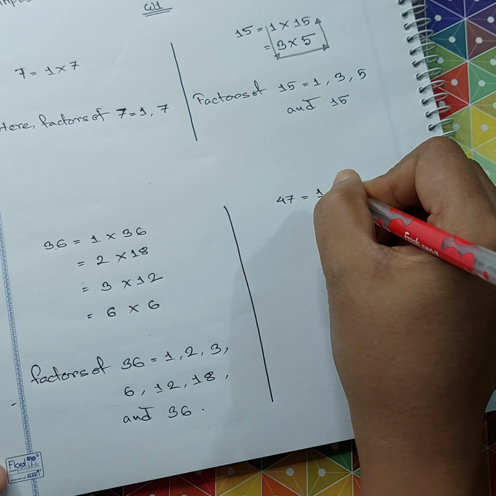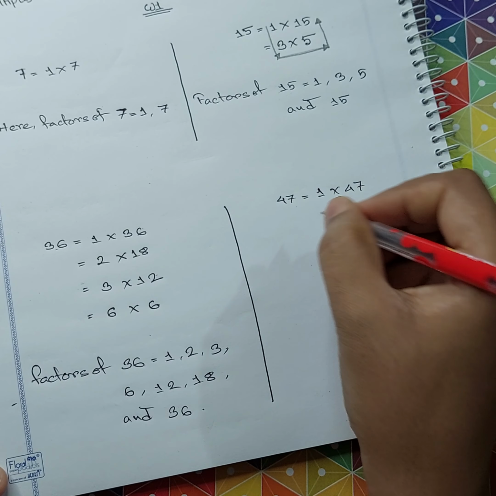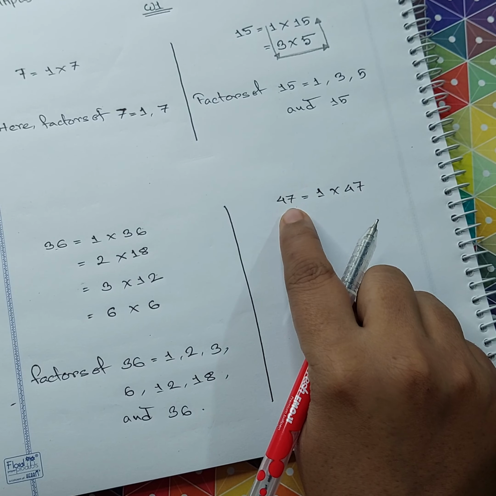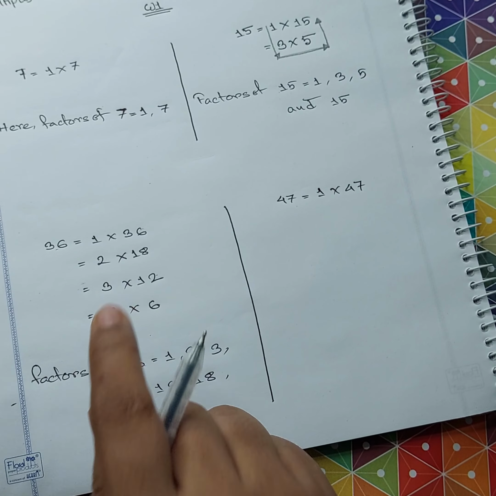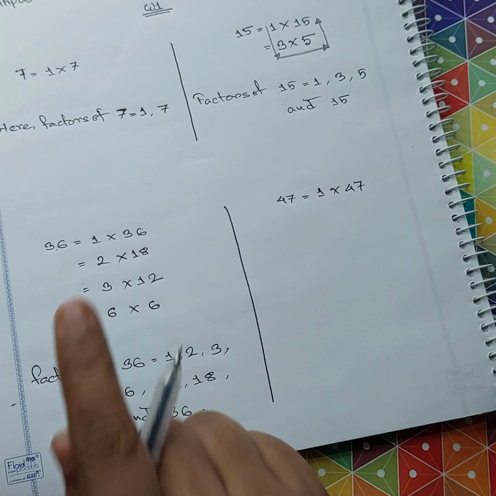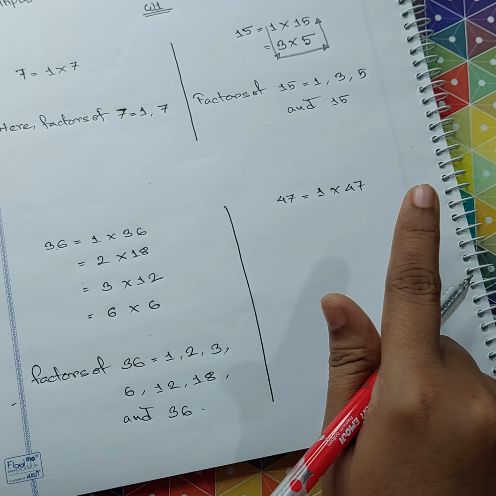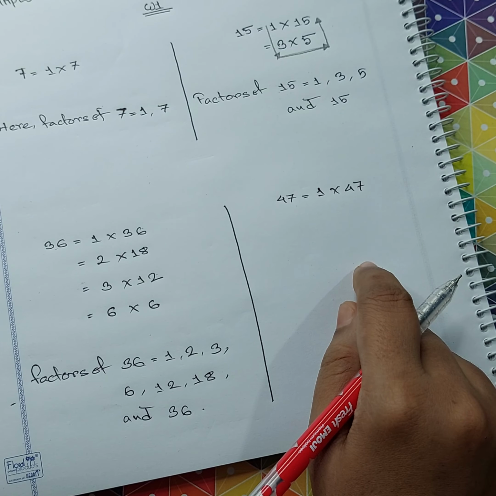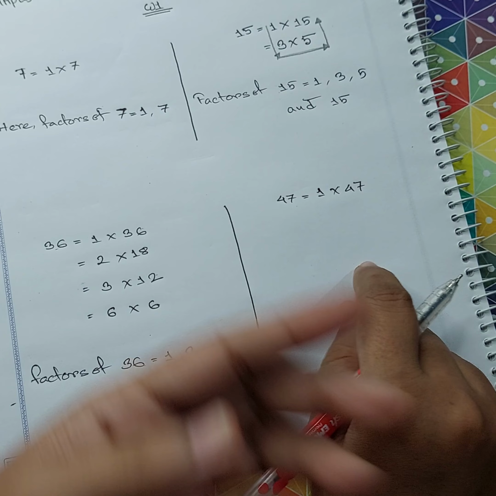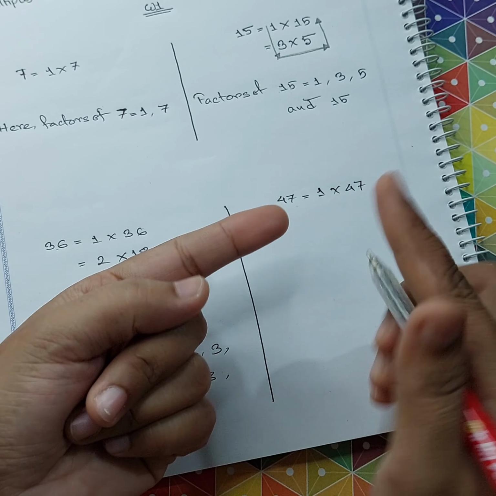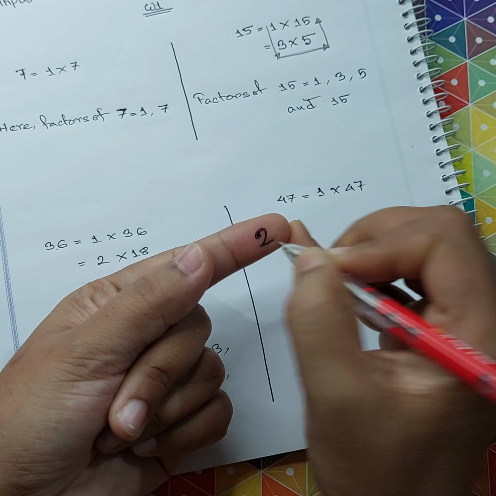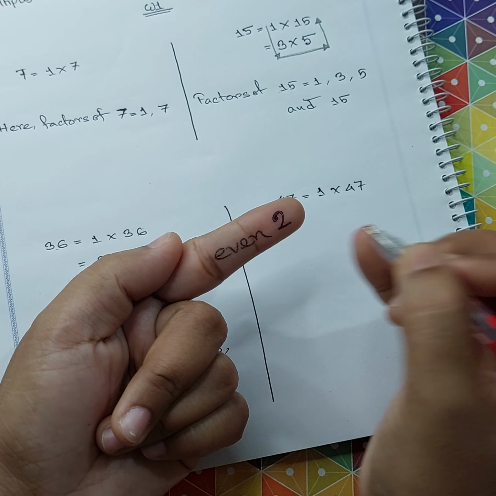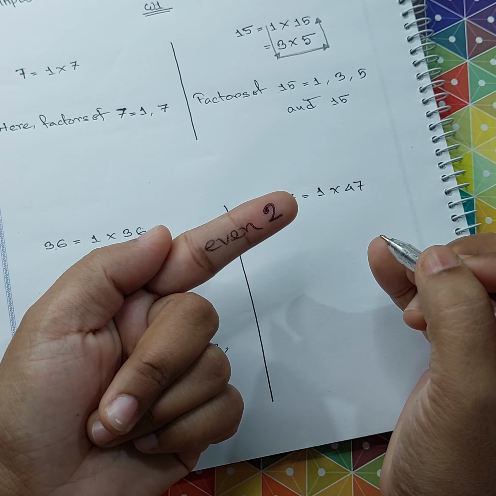Okay, so 47, right? We are counting with 47. Now tell me, can 47 be divided by 2? It is an odd number. Remember the rules. Only even numbers can be divided by 2, not the odd numbers. Okay? Never ever. So I have told you the divisibility rule for 2. Only even. Only what? Only even numbers can be divided by 2.